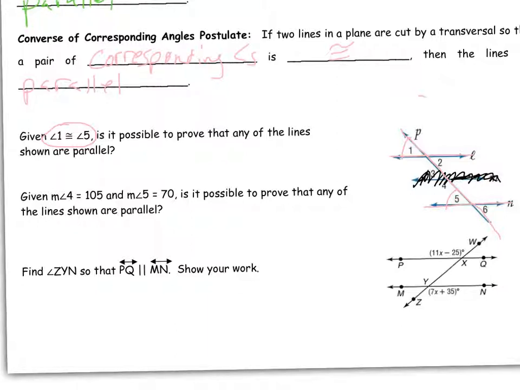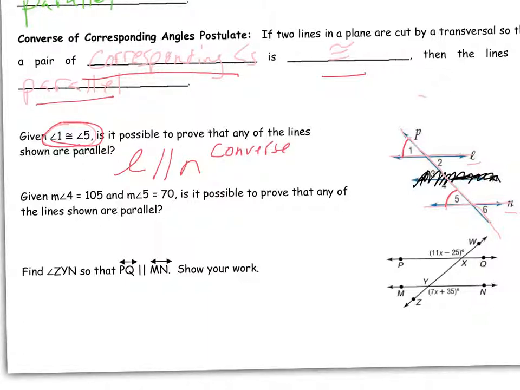So can we prove that these two lines, L and N, are parallel? Well, remember what our postulate says. If corresponding angles are congruent, then the lines are parallel. This says that corresponding angles are congruent. Therefore, L is parallel to N. How do we know that? Well, we know that by the converse of the corresponding angles postulate.